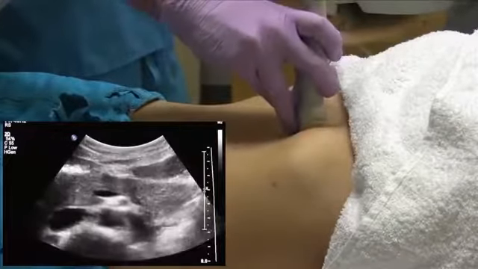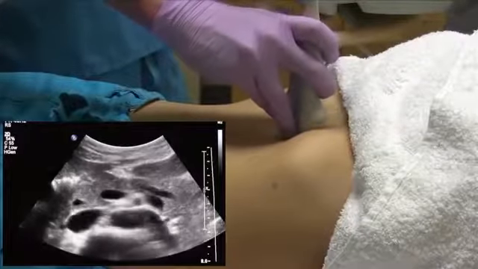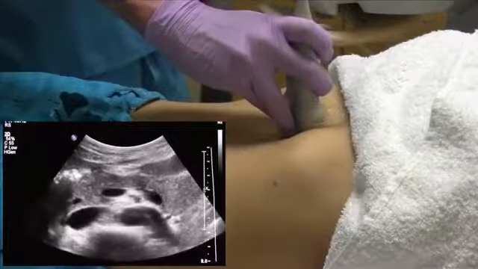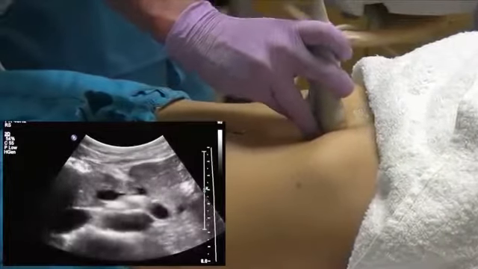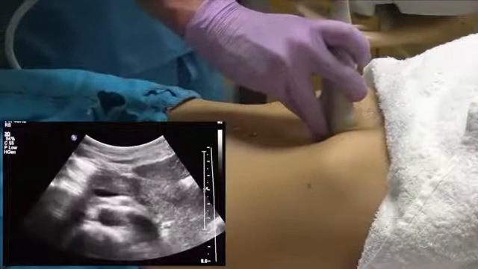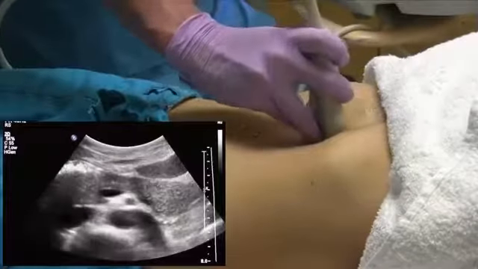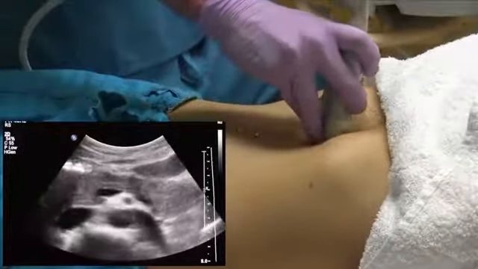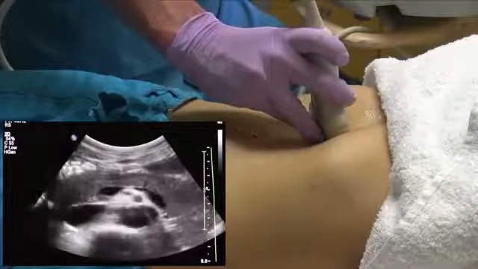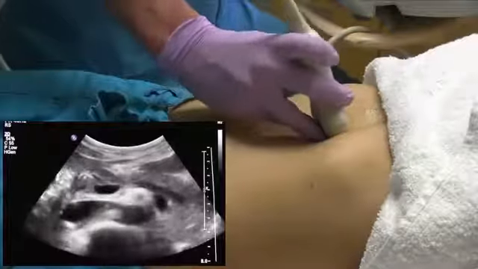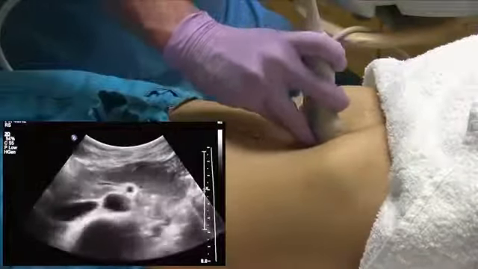If you look at this image here, the splenic vein is a good landmark to let you know that you are very close to, if not exactly on, your pancreas. And like every organ, you need to sweep through. If you just see the splenic vein and take pictures here, you can miss other pathology in the pancreas.